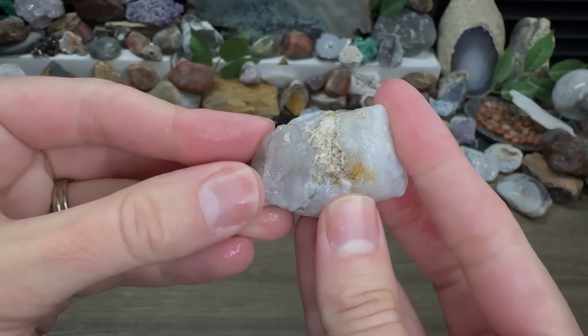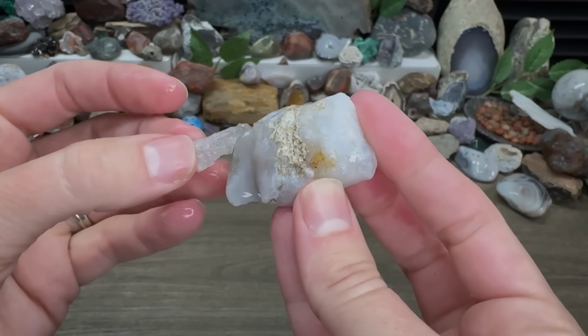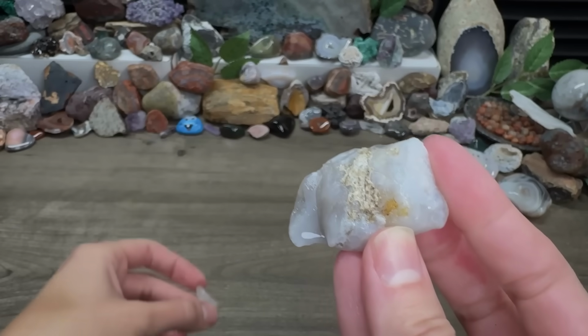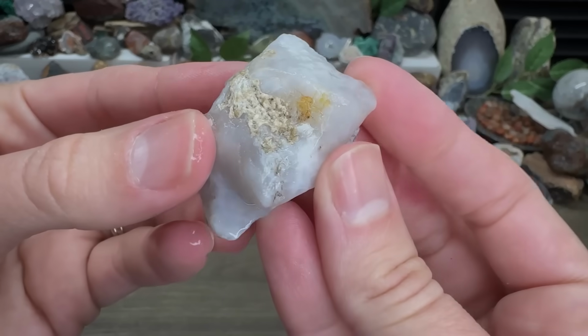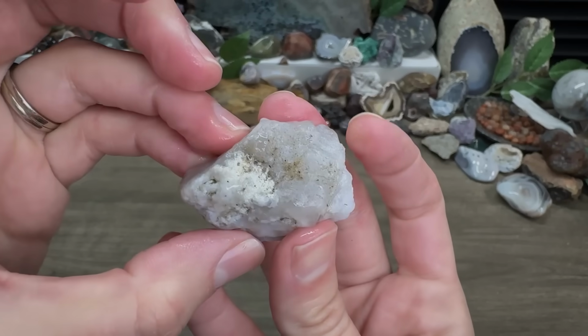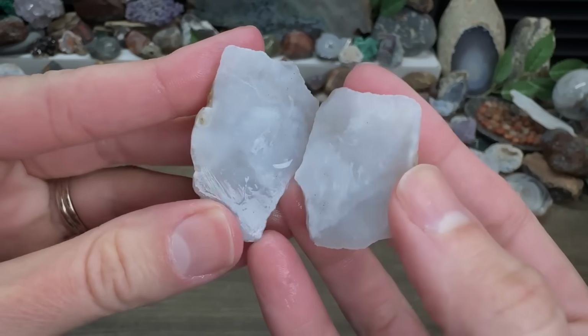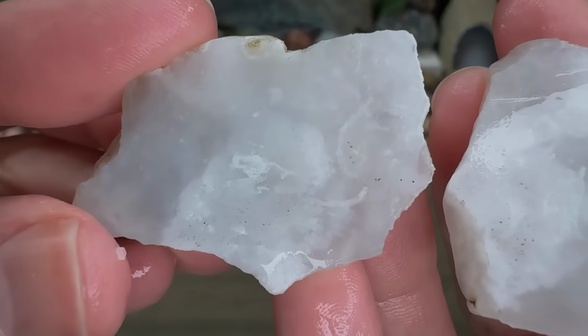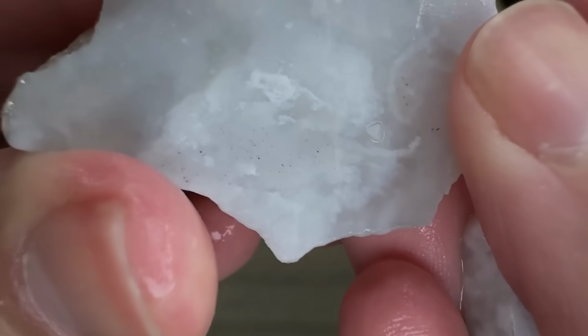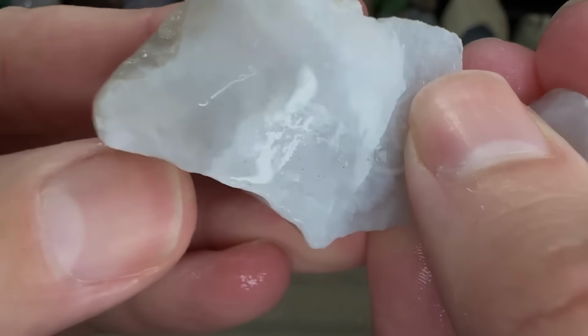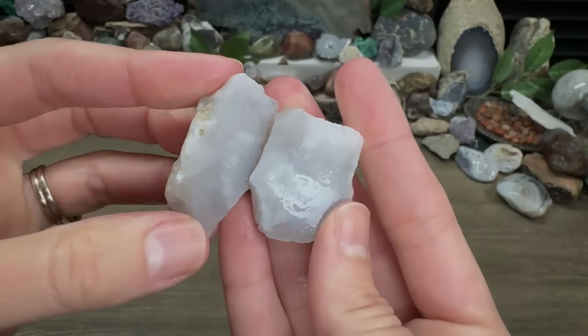And unfortunately, this piece broke off. So I guess I'll just probably throw that in the tumbler, honestly. But let's see, got a little peek right there. Oh, I hope this one's cool. Ooh. Oh, is that black on there? I think that's in the rock.